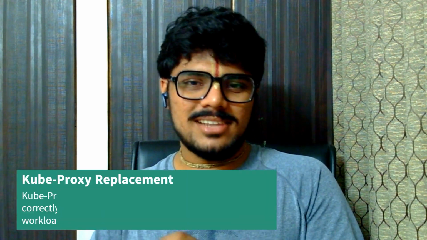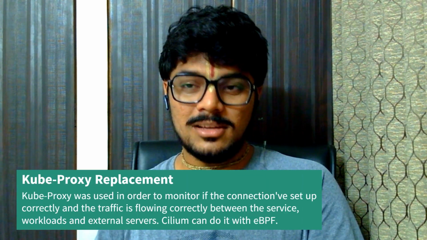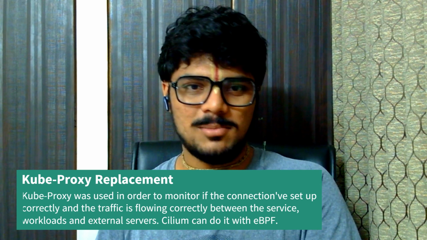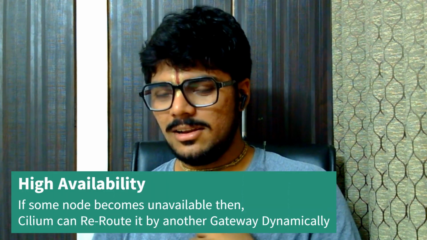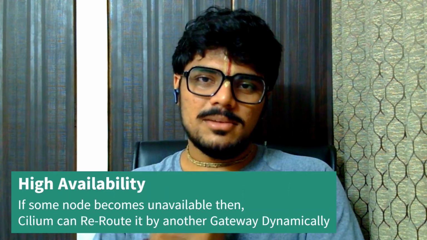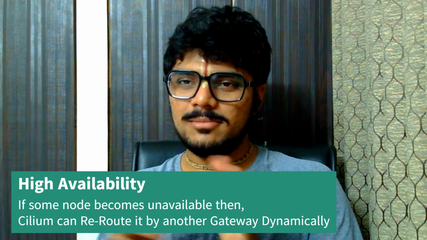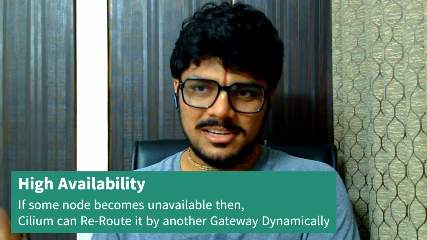So the Cilium Egress Gateway requires Cilium's kube-proxy replacement. Also, the egress gateway enables connectivity between the Kubernetes clusters and the traditional firewalls. If a node becomes unavailable, then Cilium reroutes the traffic through another gateway dynamically. It's an amazing feature.